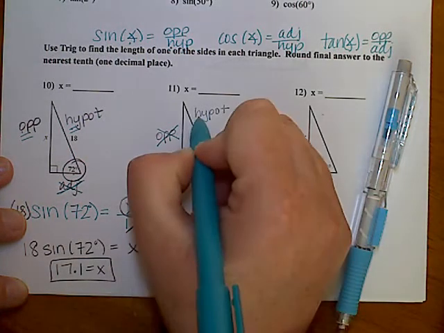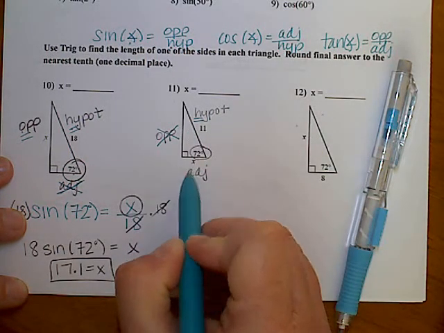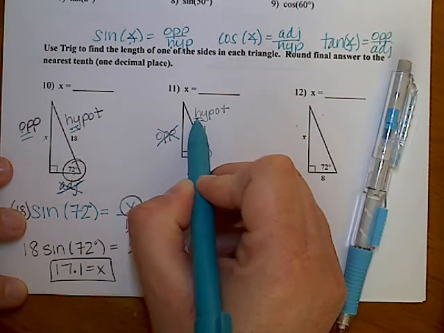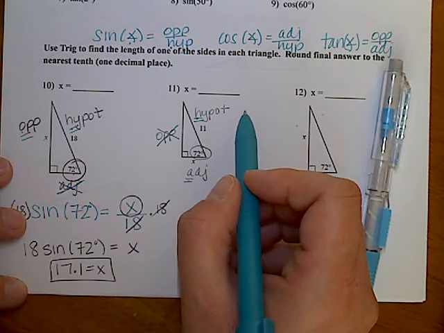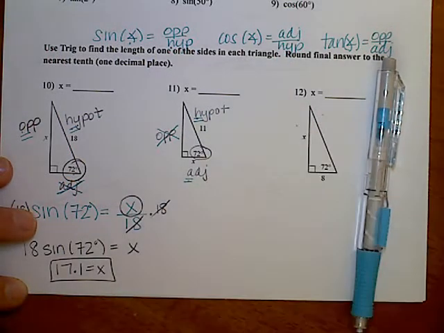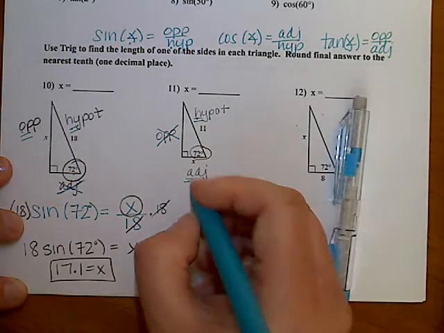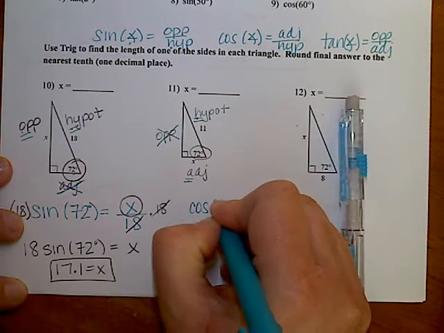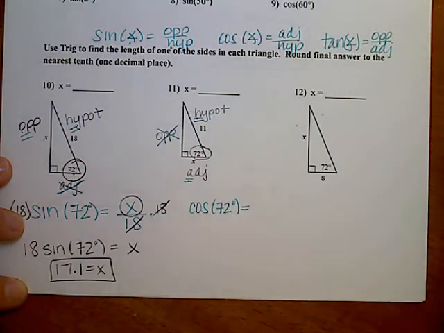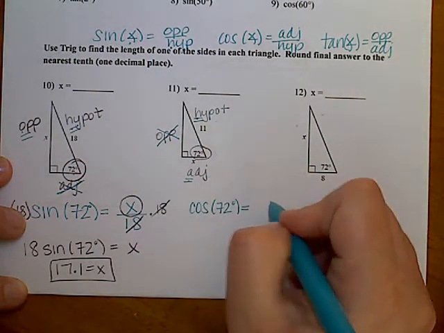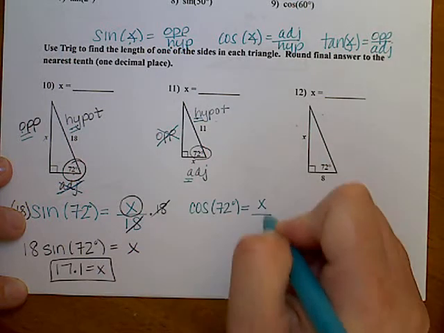So what's the ratio that compares the adjacent and the hypotenuse? Right, it's the cosine. So now that we know what ratio to use, let's write out our equation. The cosine of 72 degrees is equal to the adjacent side over the hypotenuse.